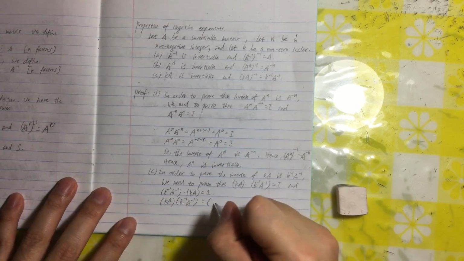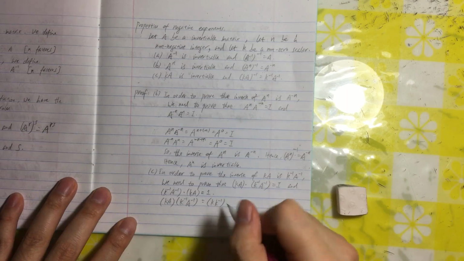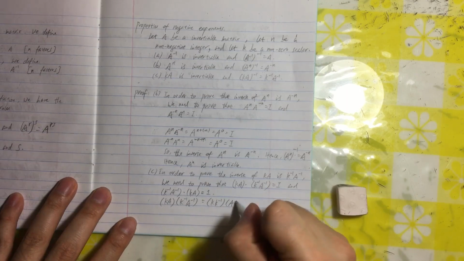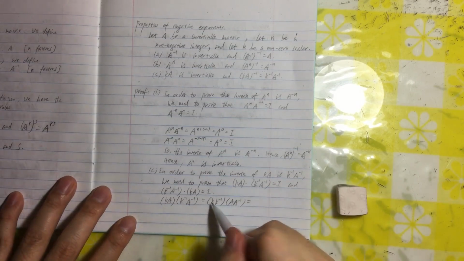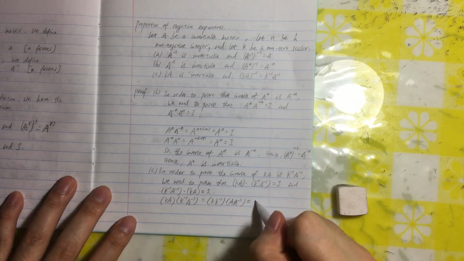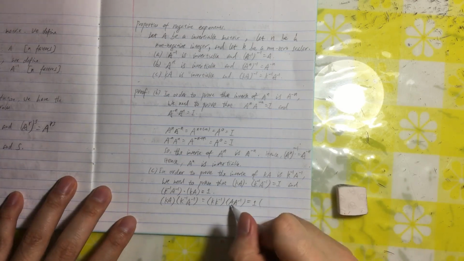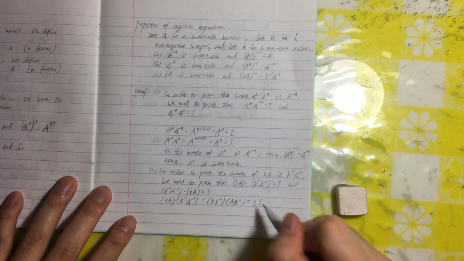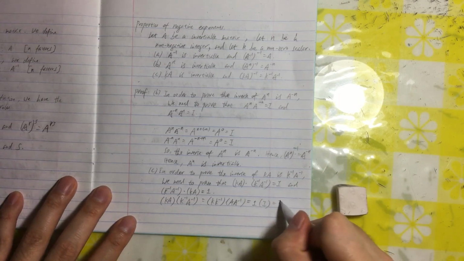If I pull out scalar, I have k times k raised to -1 times matrix A times inverse of A. K times its reciprocal is 1. And A times inverse of A is identity matrix. 1 times identity matrix is identity matrix.